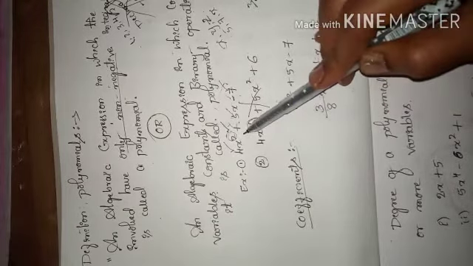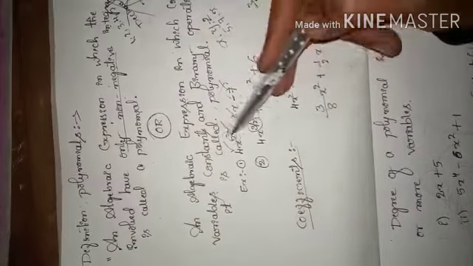And how does it become a polynomial? The only condition is that the power should be a non-negative integral power. You shouldn't get 3 by 2 or decimal powers on the variable. Is it okay? So this is the polynomial definition.